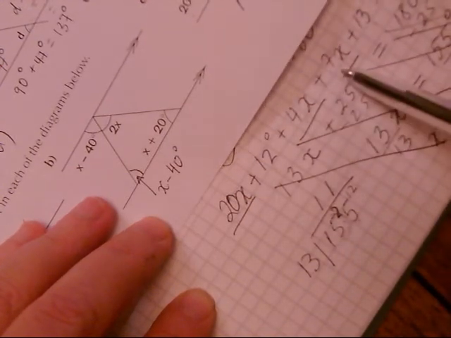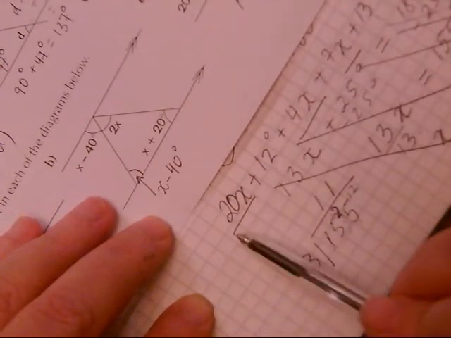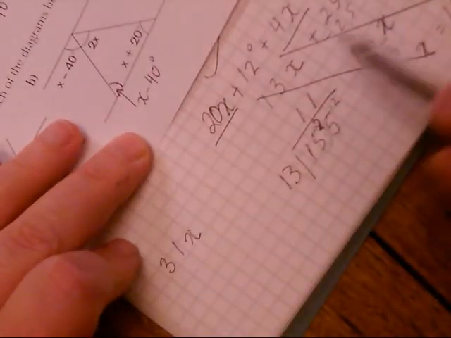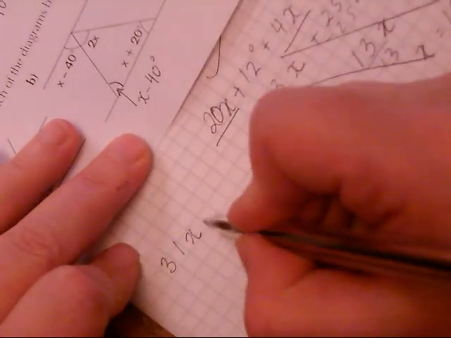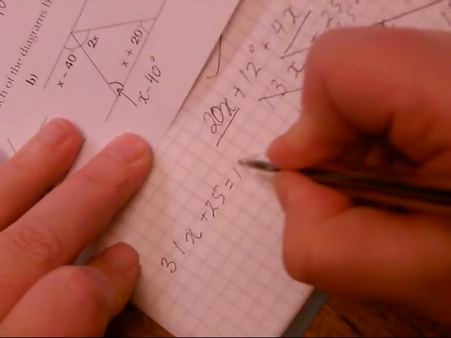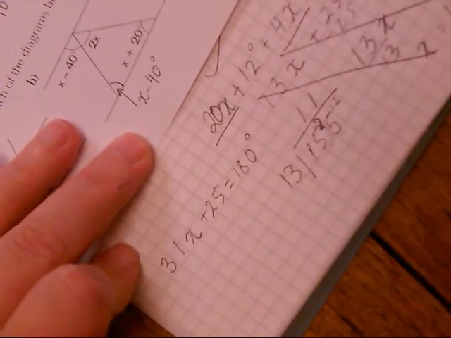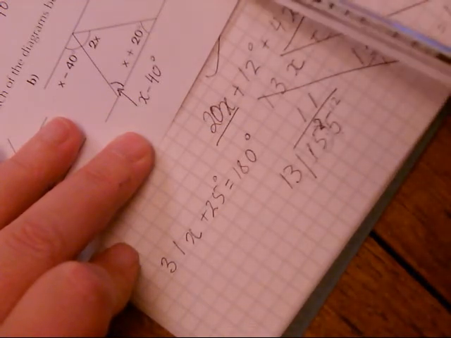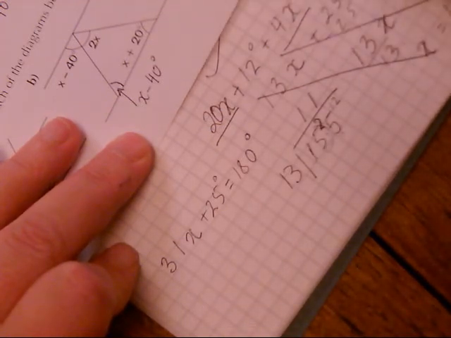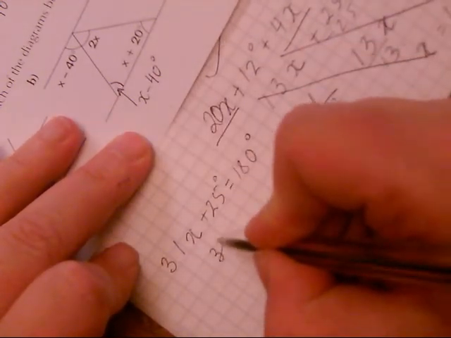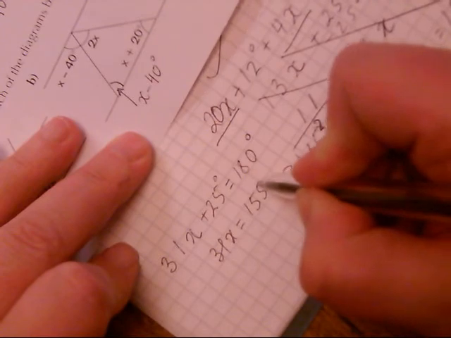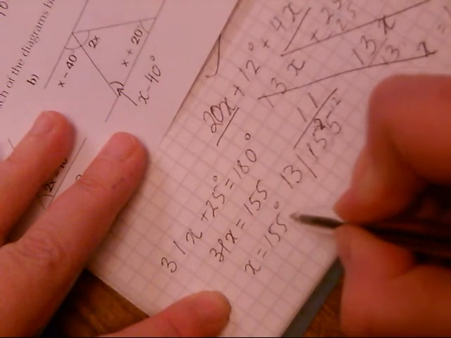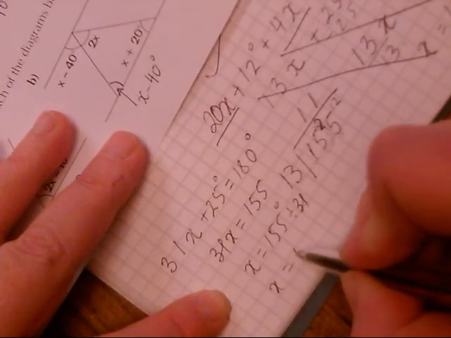20x plus 4x plus 7x will be 31x. 12 plus 13 will be 25, equals 180. I hope I will not make more mistakes. Let's check again. 20x and 4x and 7x, that's 31x. 31x equals 155. Okay, and now finally we are fine. 155 divided by 31, as far as I understand, is 5 degrees.